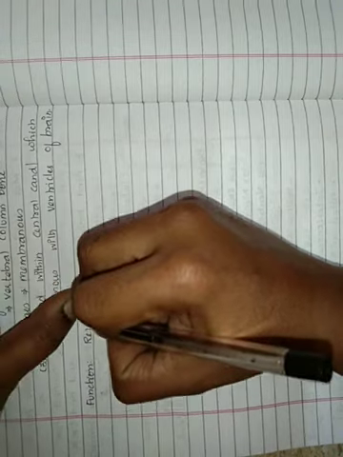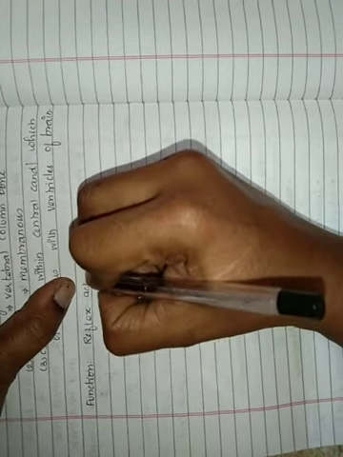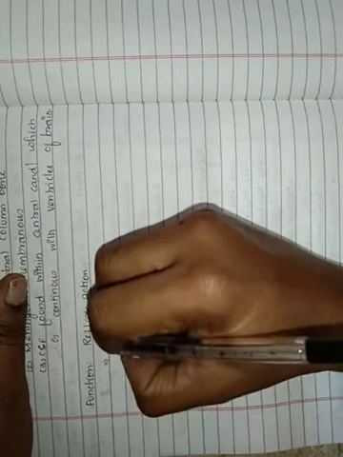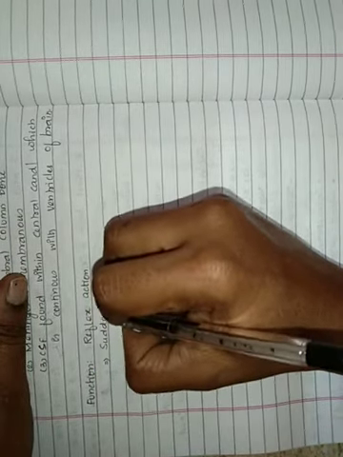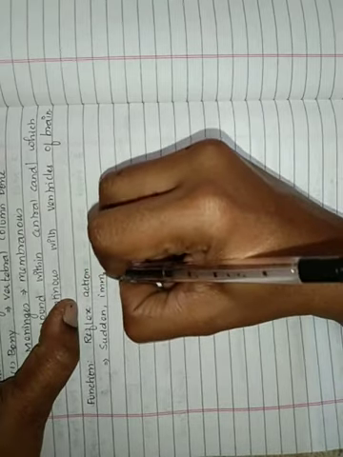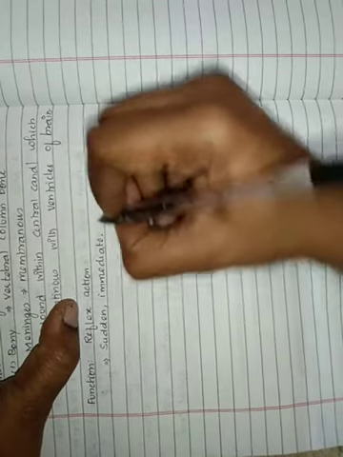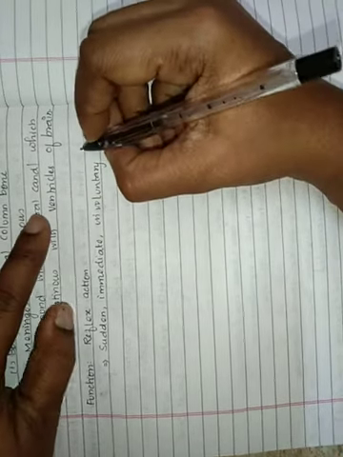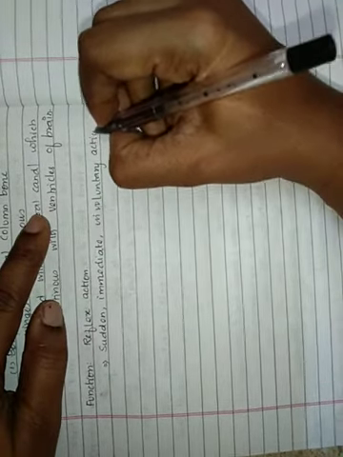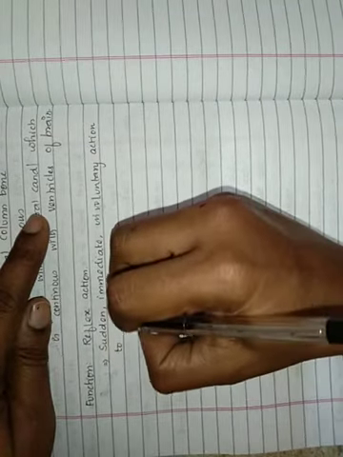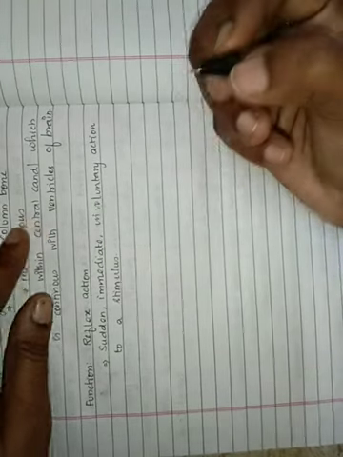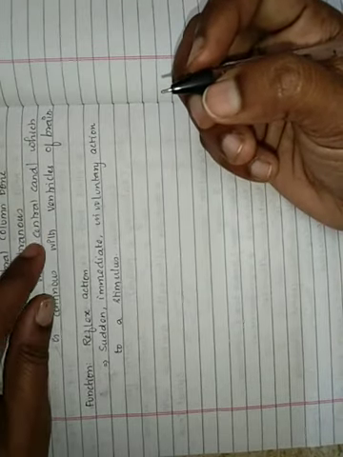The function of spinal cord is simply called reflex action. Reflex action means it is going to be a sudden and immediate involuntary action to a stimulus. So when there is a stimulus, there would be a sudden and immediate involuntary action.